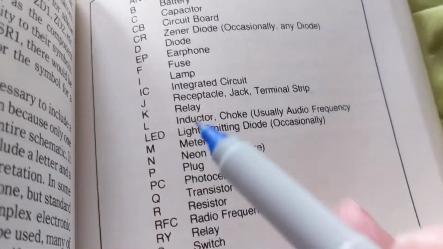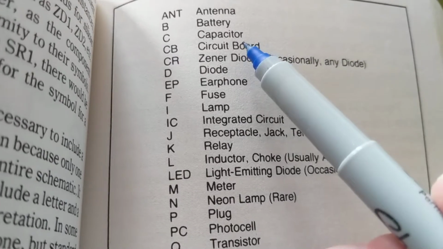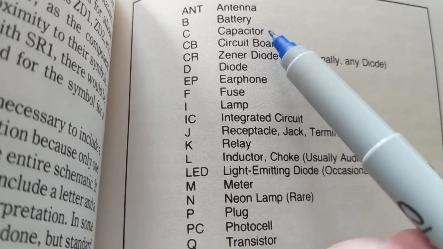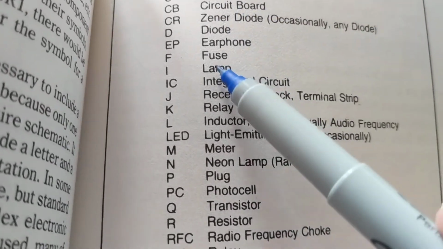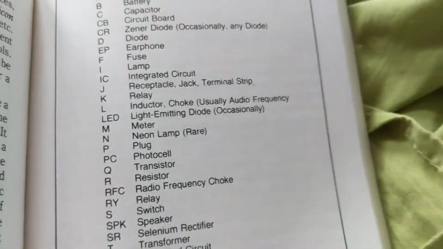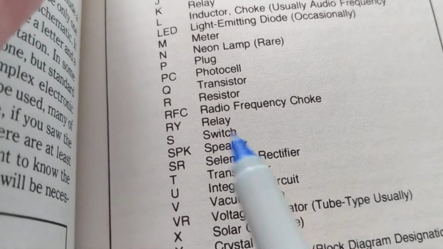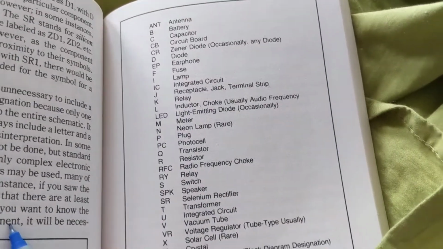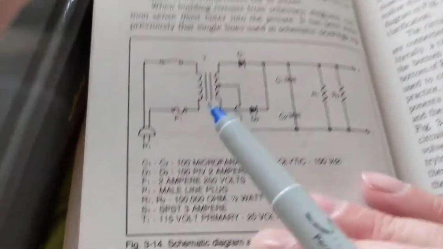Now, also over here, you have the abbreviations. What is antenna? Sometimes you have, like we just mentioned, C is for capacitors. B is usually used for batteries, like B1, B2. Capacitors, usually C1, C2, C3. Fuses are usually F1, F2. And so this is the chart that we use to reference each one. Resistors, R1, R2, R3. And this is how you go about understanding diagrams, right? Next, same thing over here.